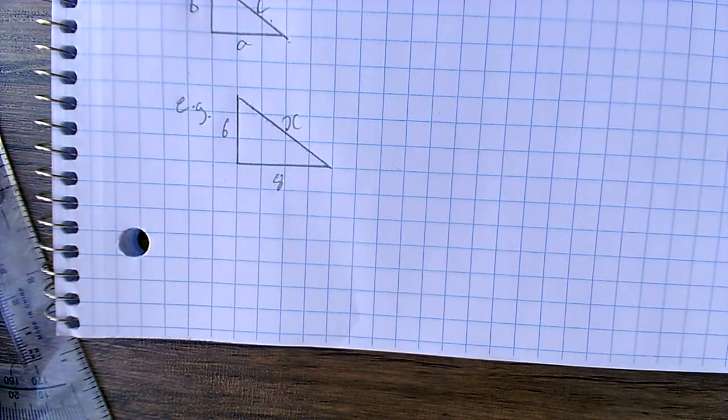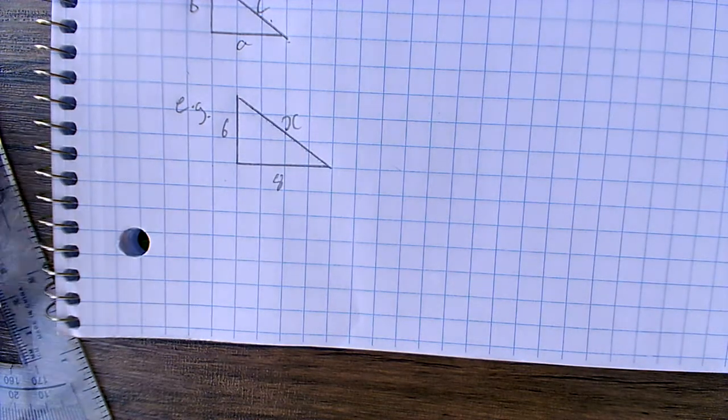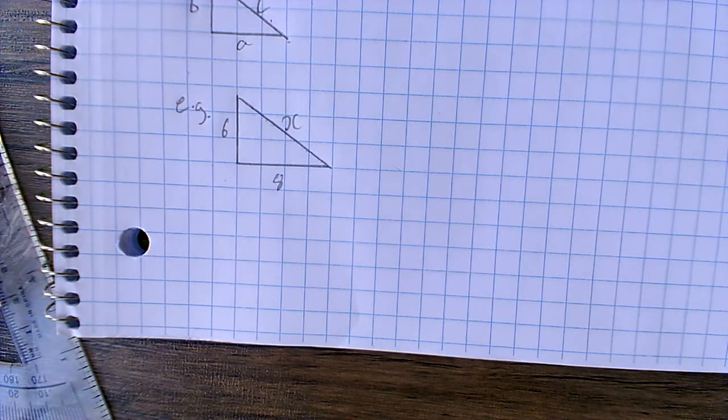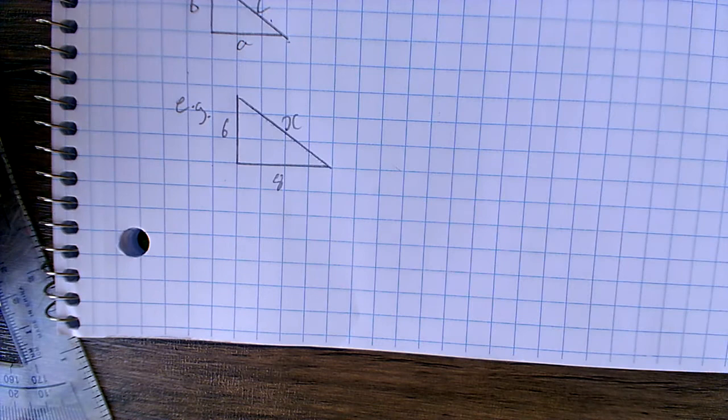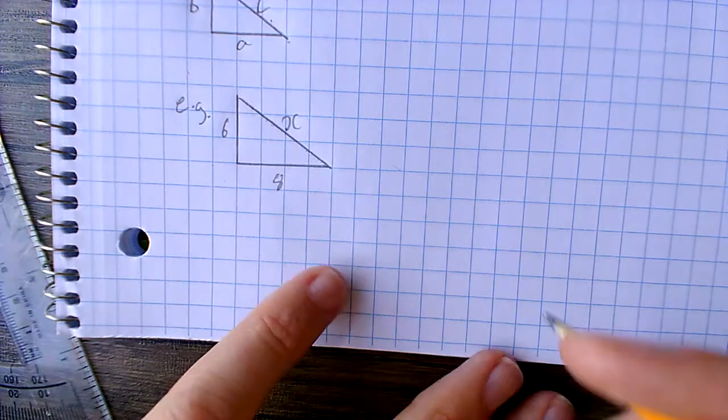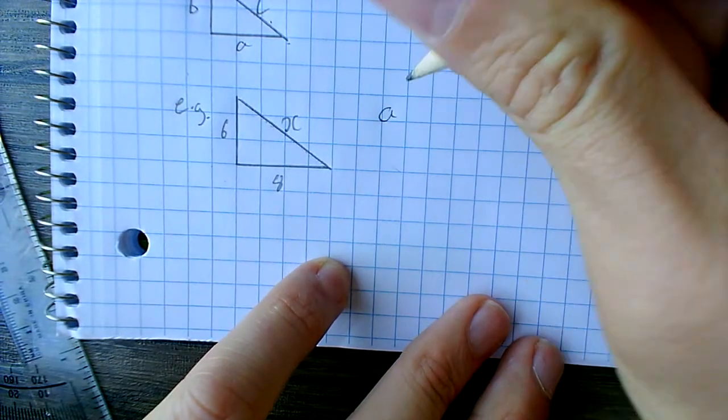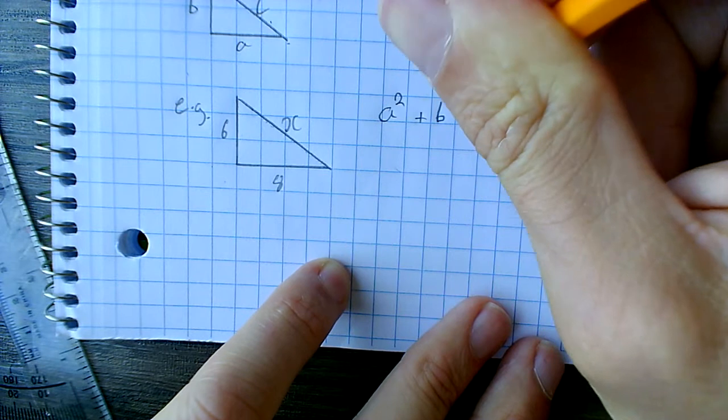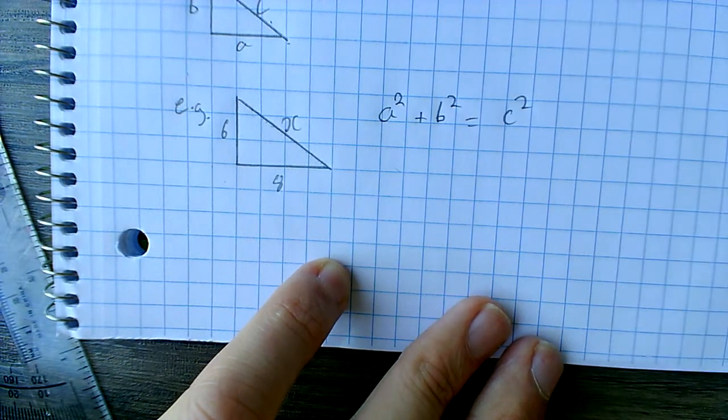So I like to always write down the formula. Okay, so I'm going to keep writing it down on every single question. I'd advise you to do the same until you've memorized it off by heart, because Pythagoras as a subject will come up pretty much every year as long as you're in school. So let's have a look at it. So the formula again was a squared plus b squared equals c squared.